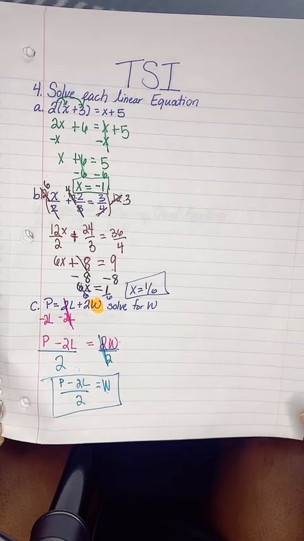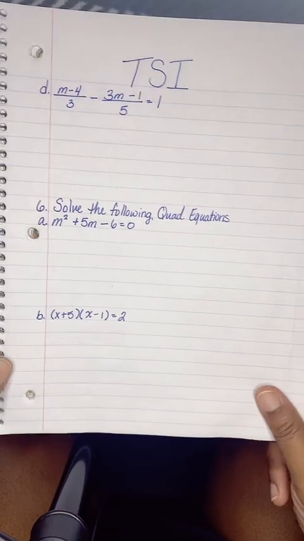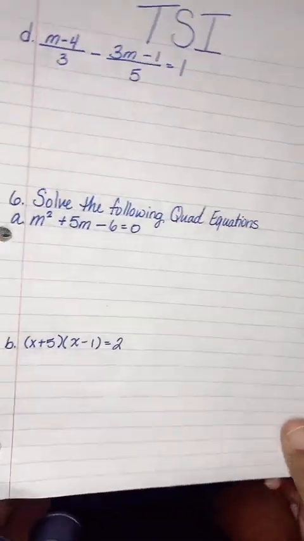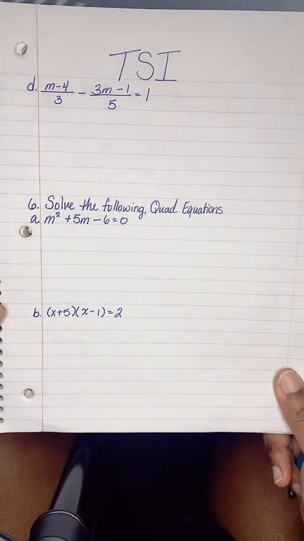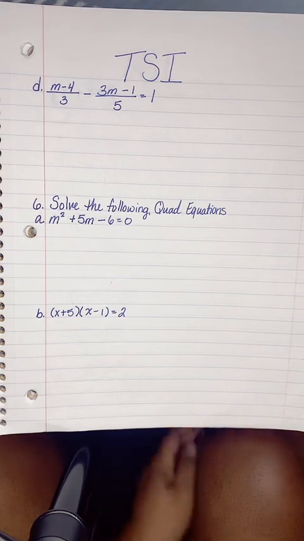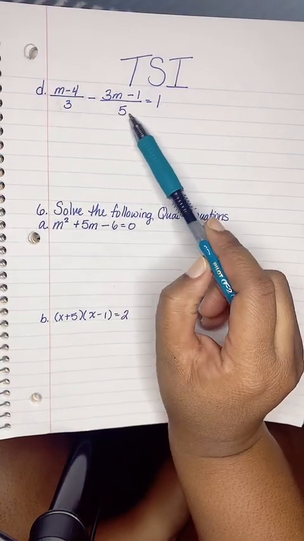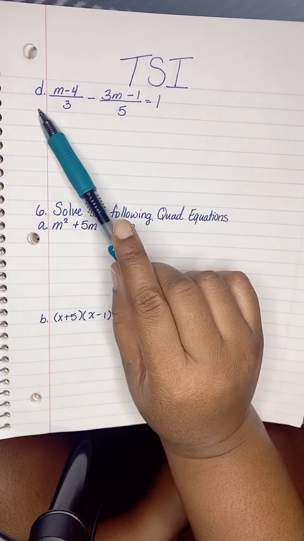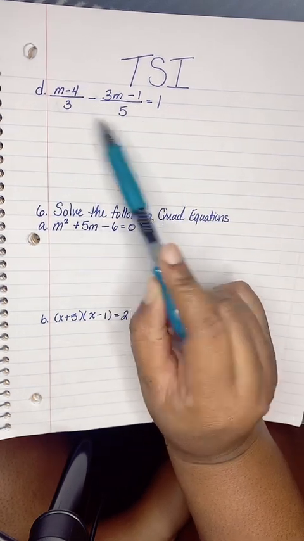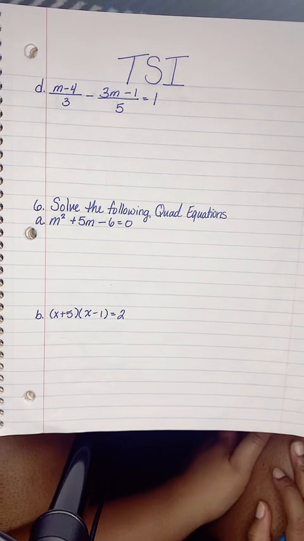All right, let's keep it pushing, y'all. Okay. So we have some more crazy equations, right? It's getting out of hand here. But whenever we have a 3 and a 5, we must ask ourselves, we don't like fractions, so let's get rid of them. So what does 3 and 5 both go into?